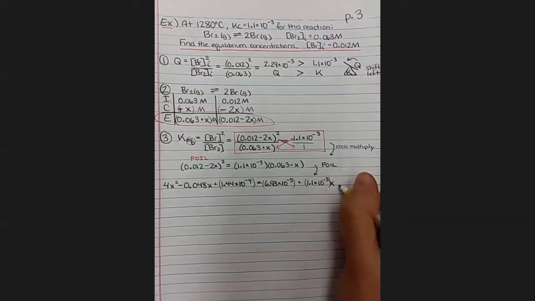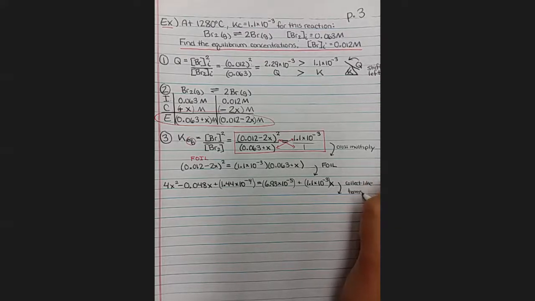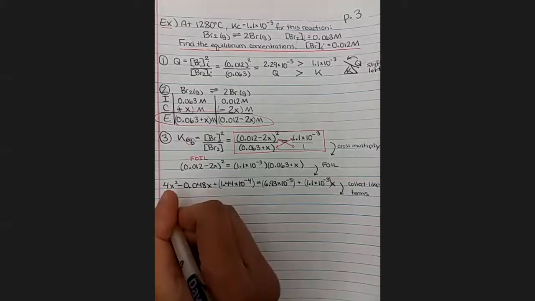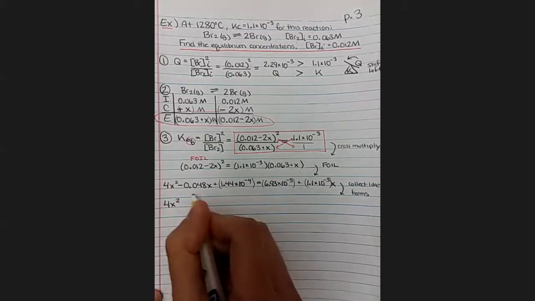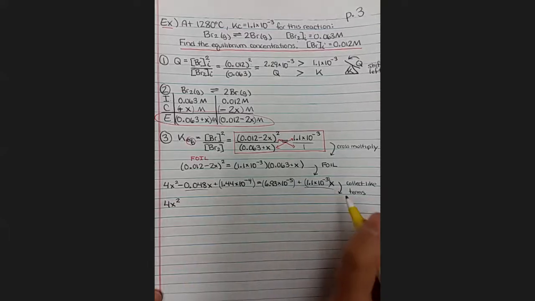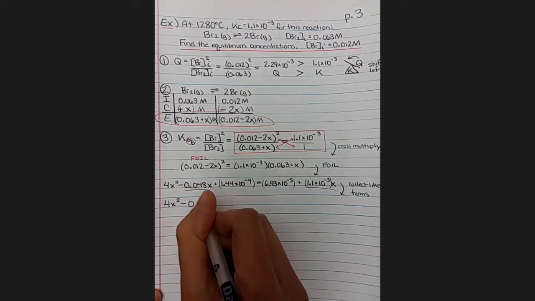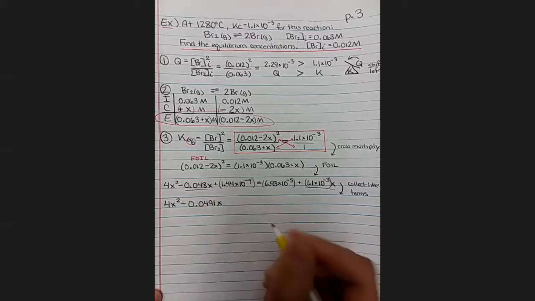Okay, so now we are going to collect like terms. We're going to collect all the x squared terms together, all the x terms together, and all the terms without an x together. So we've only got one term with an x squared, and that's the 4. There's 2 terms with an x, so we can bring those together to get 0.0491 x.